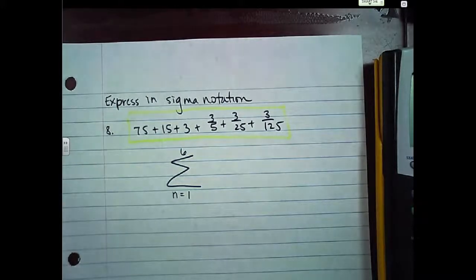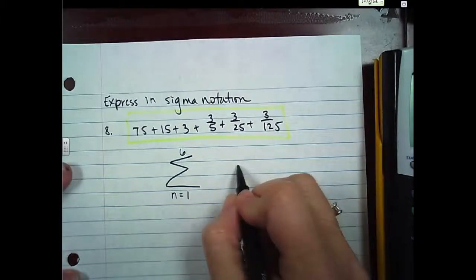Okay? Now I've got to create a rule. Something so that when I plug in 1, I'm going to get 75. When I plug in 2, I'm going to get 15, and so forth, right? When I plug in 3, you're going to get 3.